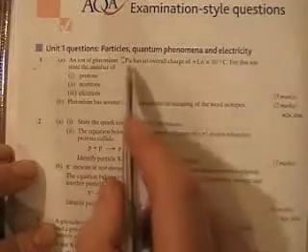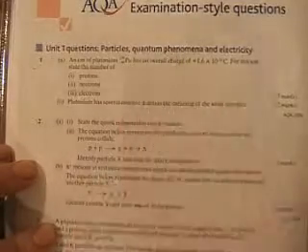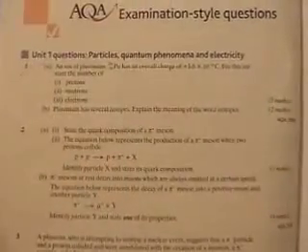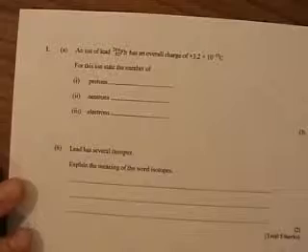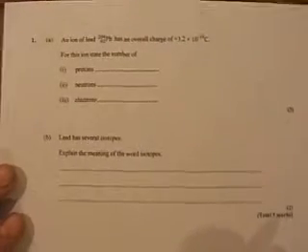Question 1 in the book is about an ion of plutonium. Now I can't really give hints on how to answer this without giving the answer, so I'm not going to do the one about plutonium. What I'm going to do instead is show you how to do a question that's almost identical, except this one's about lead. But the method's exactly the same.